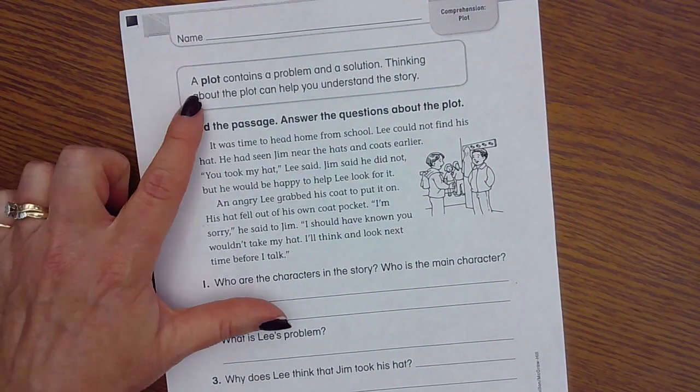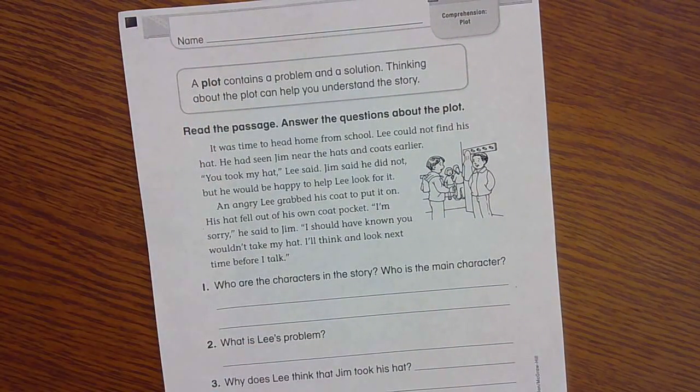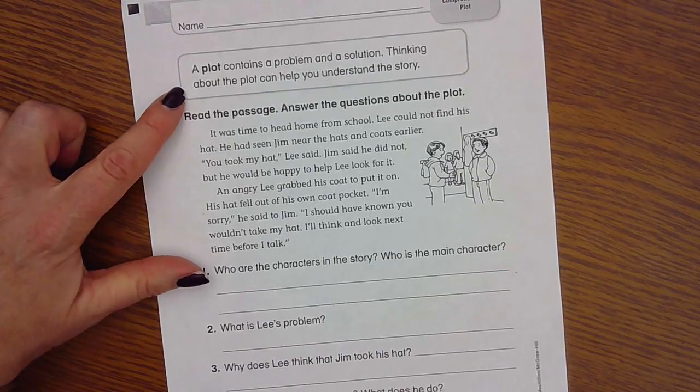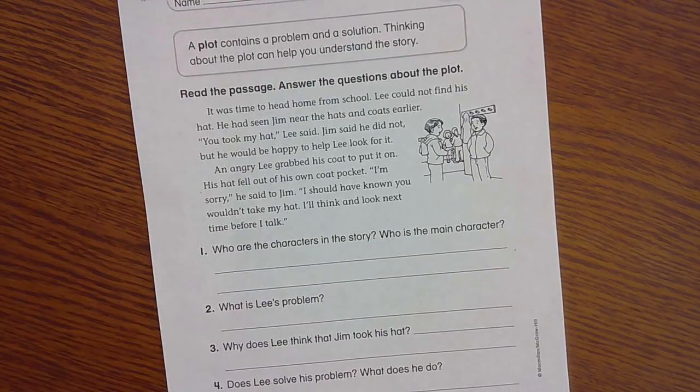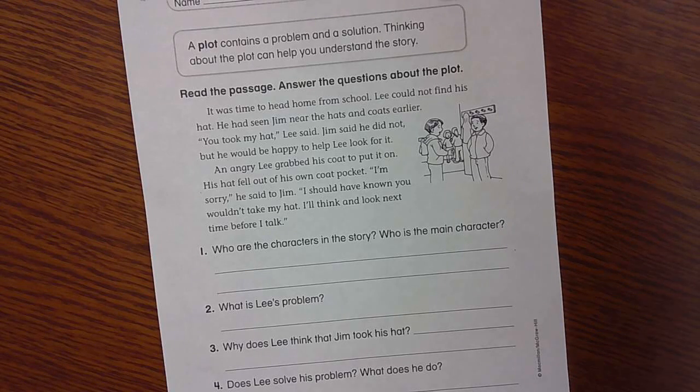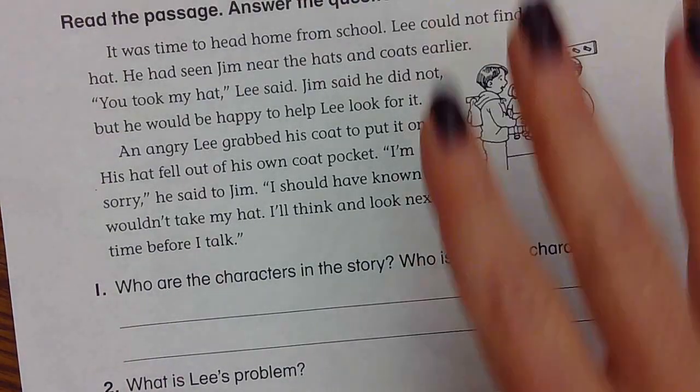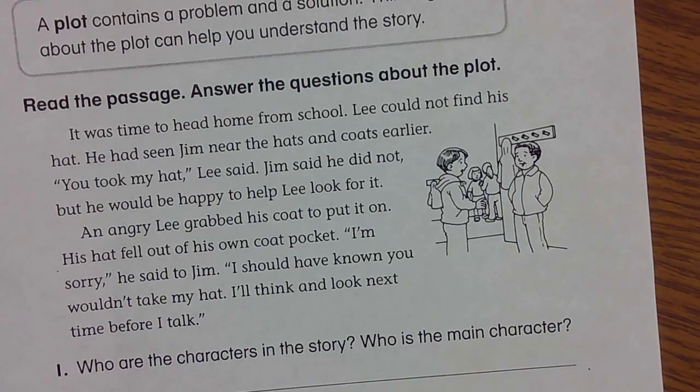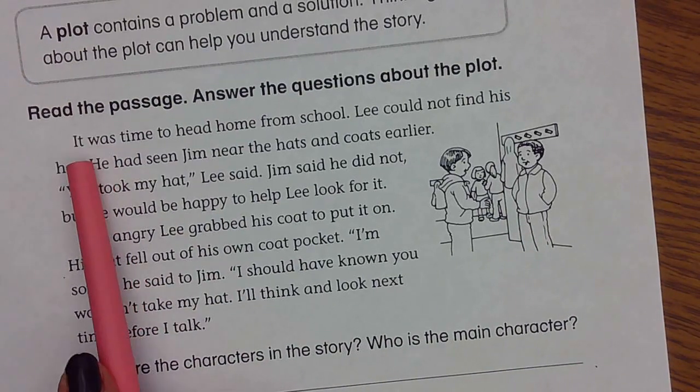So today we're going to look at a passage and we are going to talk about the plot. The plot contains a problem and a solution in a fiction story. So thinking about the plot can help you understand the story better. So I'm going to read. I will use my reading voice and my thinking voice, and I want you to use your thinking voice. You can read along with me, and then we'll answer some questions. Let me make that a little bigger for you. Perfect. So here we go.